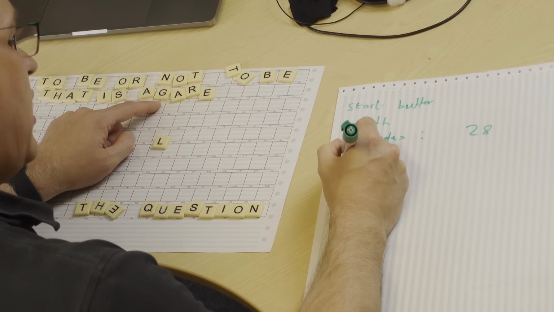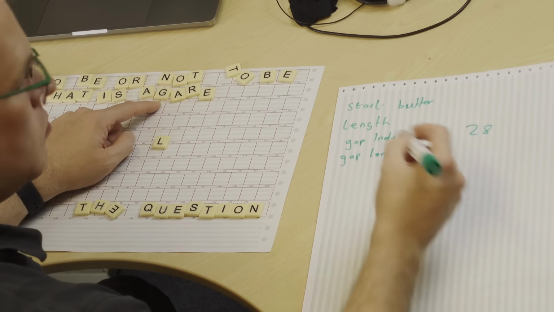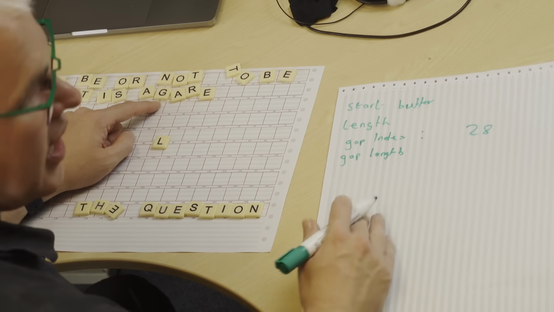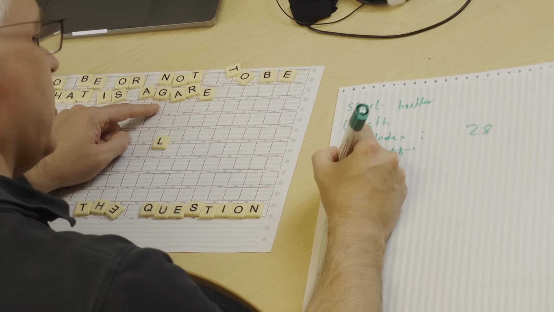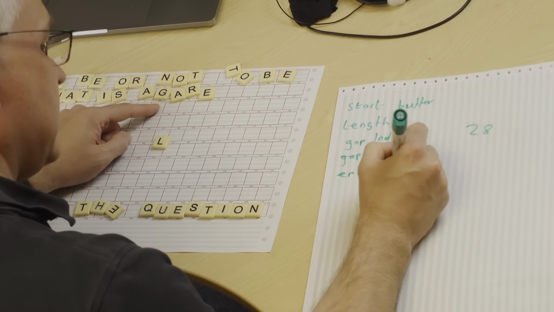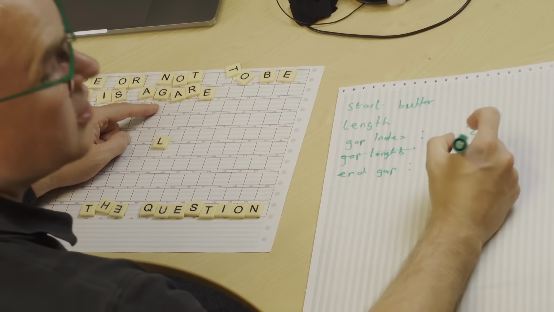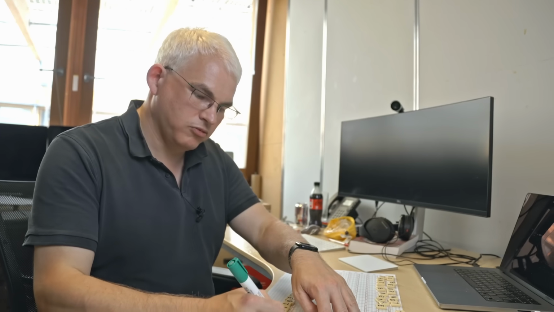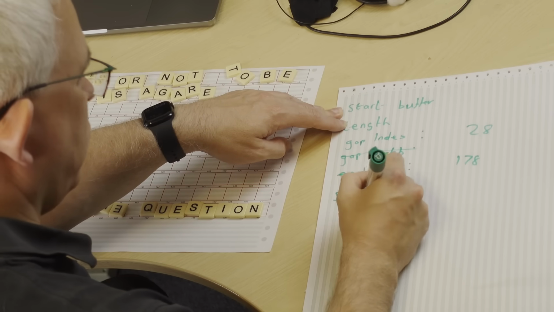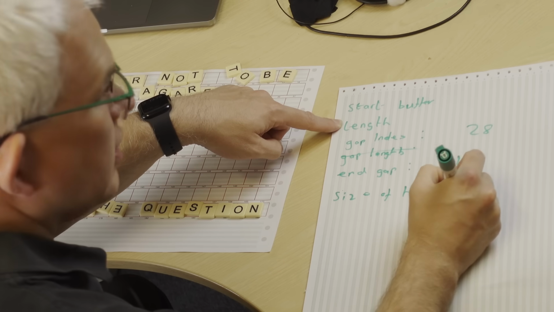So we can set that to be 28. And I need to know how big the gap is, so the gap length, or probably a better way of representing that would be the end of the gap, depending on what you need. In this case, let's store the end of the gap, and that is 178 in this example. I numbered the squares to make this easier. As well as storing the buffer, we also need the length of the text and the size of the buffer overall. That's all we need to store.